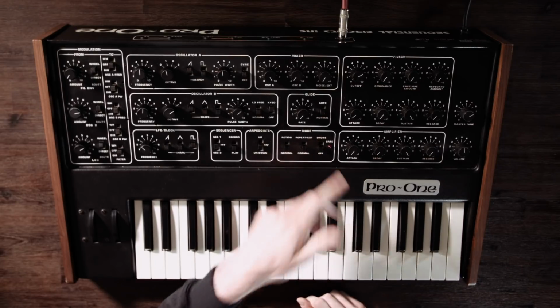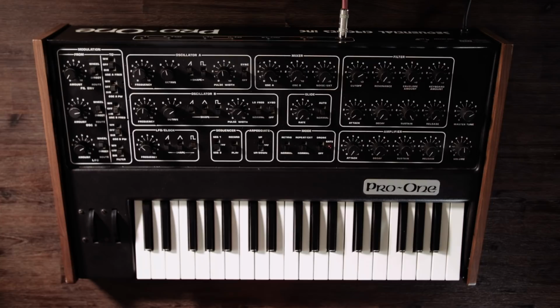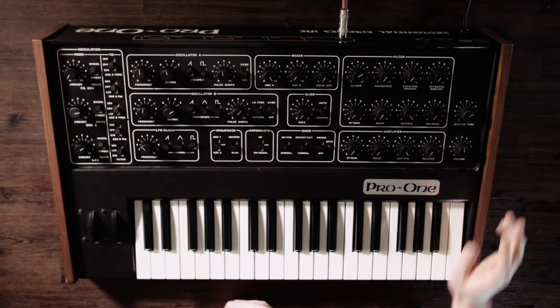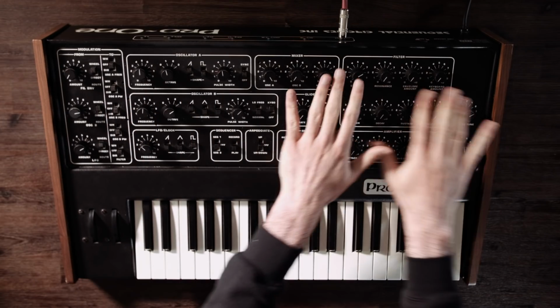So the drone switch is useful if you want to create a drone patch, or if you just want to enable it on if you're plugging something into the external audio input, for example. And finally, the last two knobs, like I said before, are master tune and volume. So that covers everything on this side of the synth.